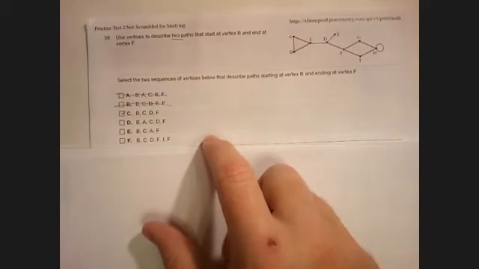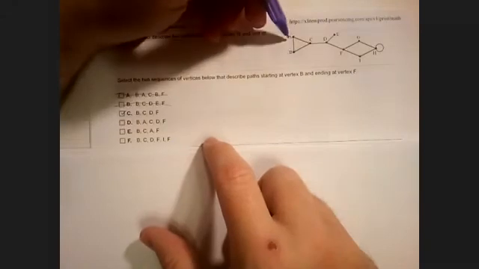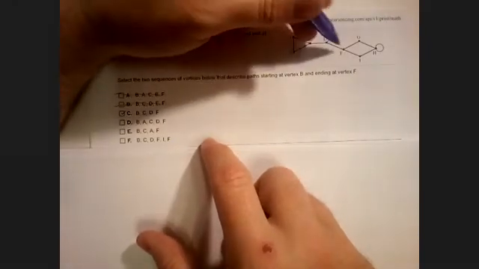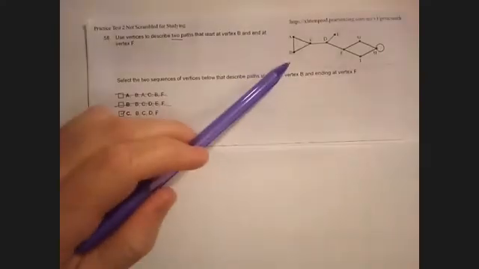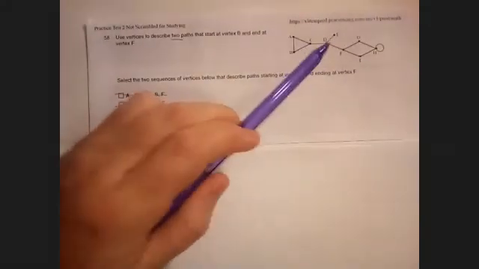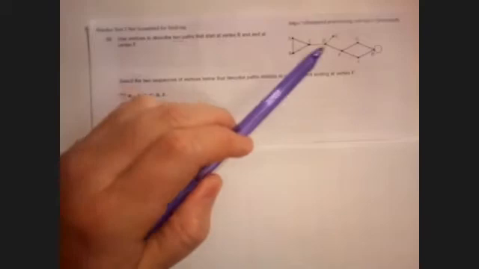Let's see. B, A, C, D, F. That works. In fact, that's about all I can do. I can either go B to C to D to F, or B, A, C, D, F. So yeah, that's it. Those are our 2. 59, I went ahead and did this one for you. It's just a basic definition.